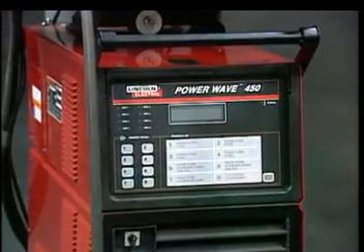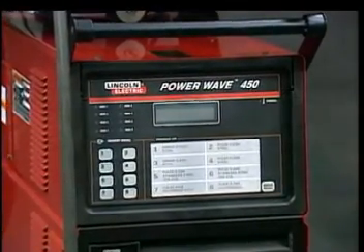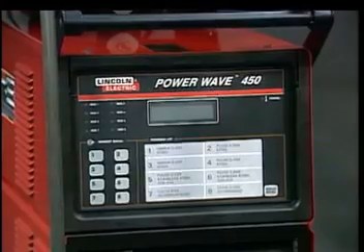The occasional visible spatter from the pulse process does not stick to the workpiece or torch. The small droplets do not contain enough energy to fuse to the workpiece. The Power Wave welding procedures provide enough heat input to make a sound weld while minimizing spatter by controlling the weld puddle.